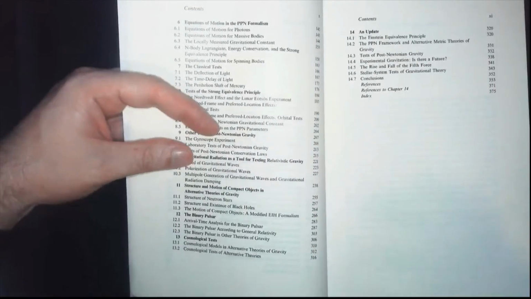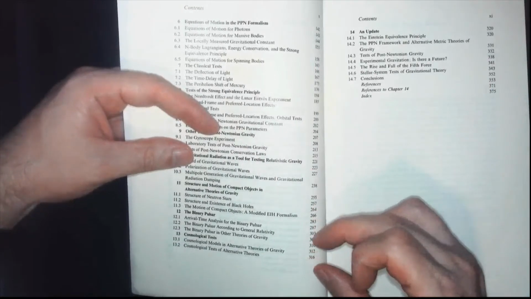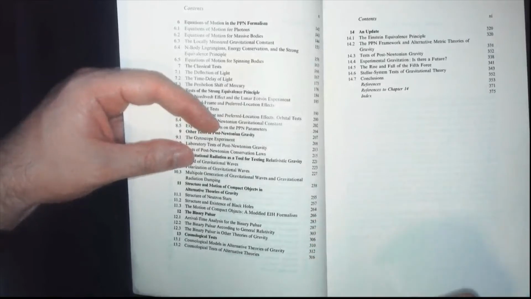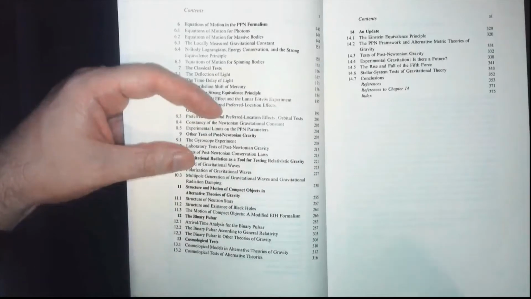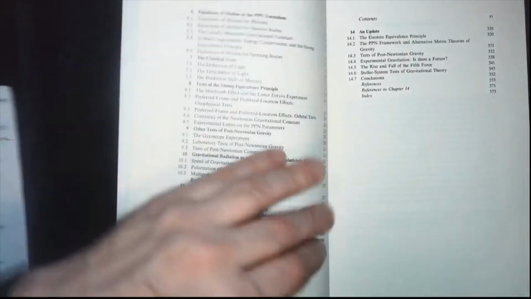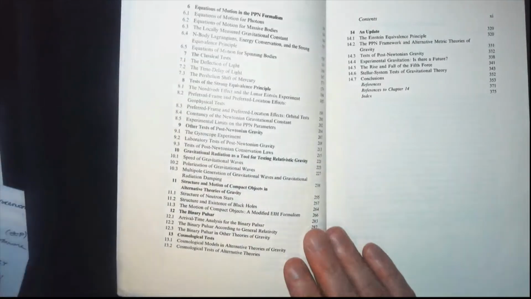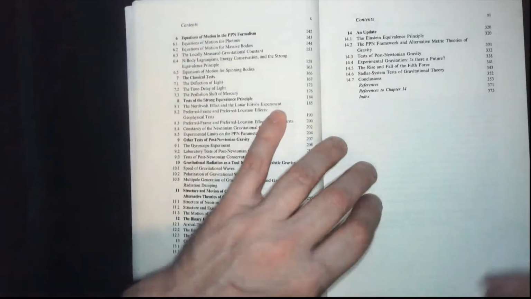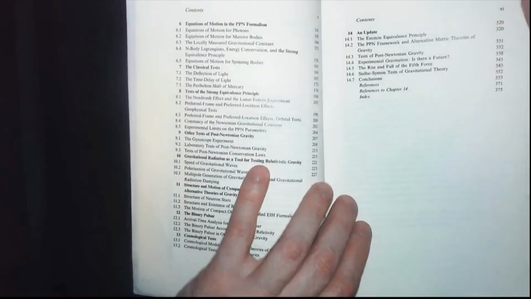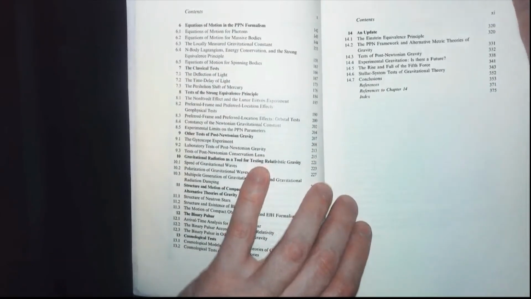Binary pulsars, another thing that's very important. They get chirping and stuff like that out of that, and other cosmological tests, and just how these were in 1995. Remember, this is in 1995, before they decided they had to have that cosmological constant. So those things might have changed. They probably definitely have changed, and that's another reason to look at that.